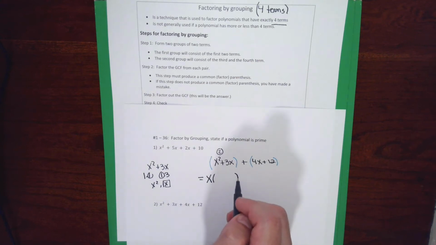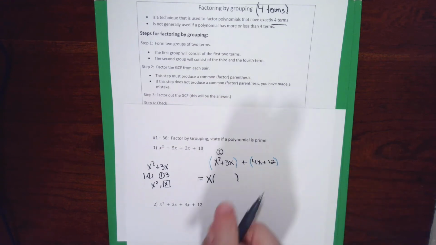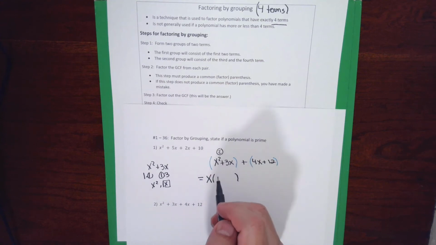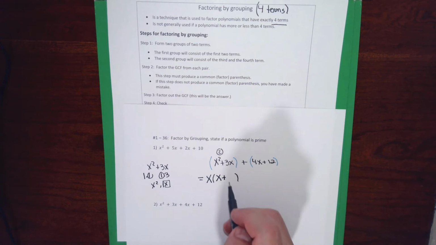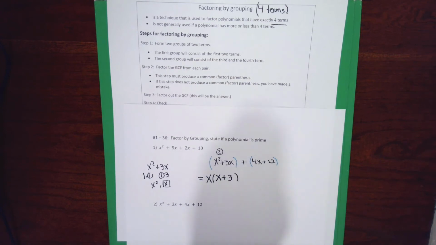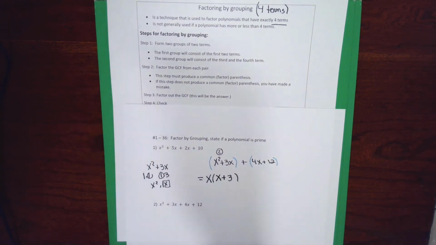And that's what I'm going to do. I'm going to factor out an x from the x squared plus 3x by taking an x away from each and putting what's left inside a parentheses. So from the x squared, I'll take an x away. I had 2 x's. I took 1 away. I'm left with 1x. From the 3x, when I take an x away, I'm left with a 3.